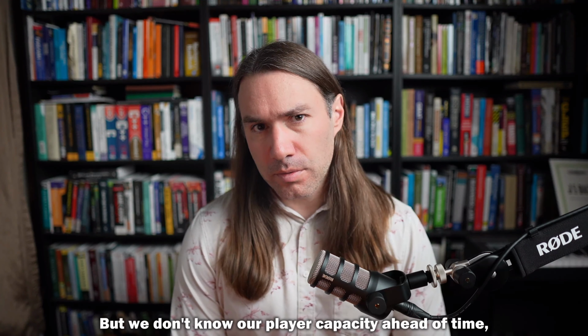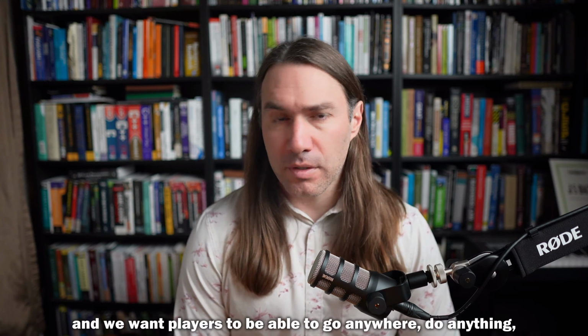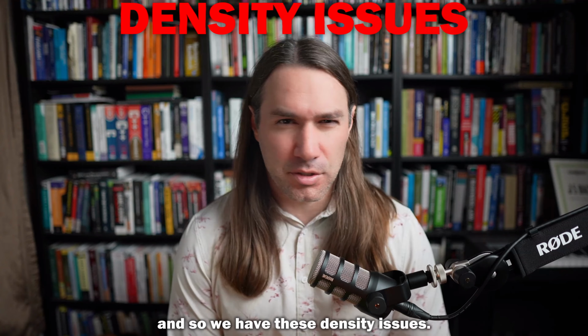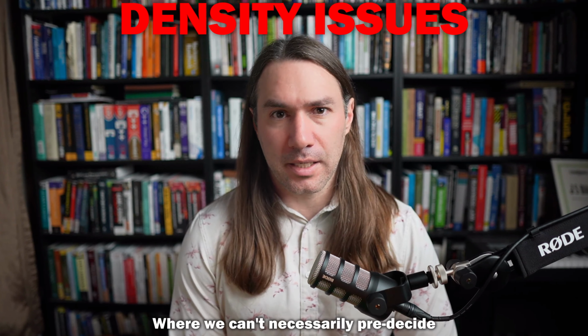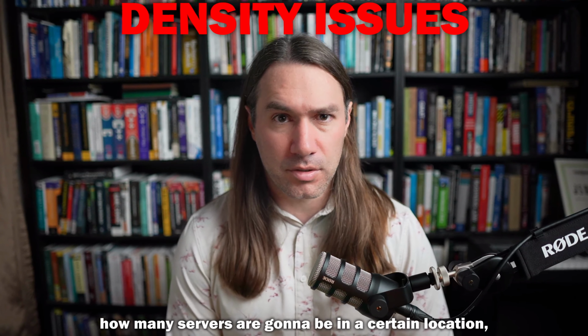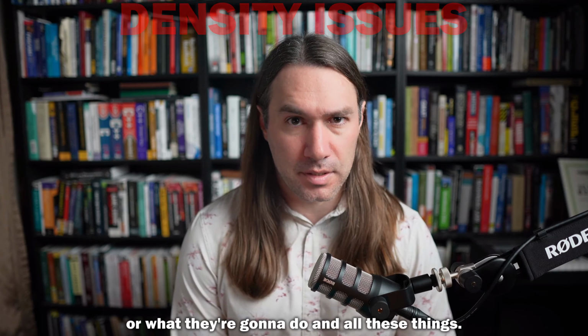But we don't know our player capacity ahead of time. And we want players to be able to go anywhere, do anything. And so we have these density issues where we can't necessarily pre-decide how many servers are going to be in a certain location or what they're going to do and all these things.